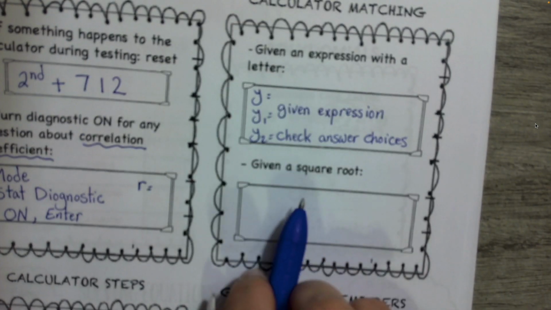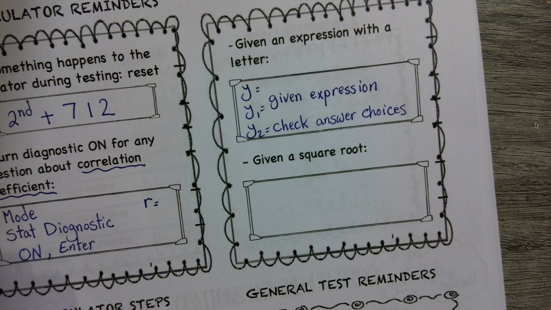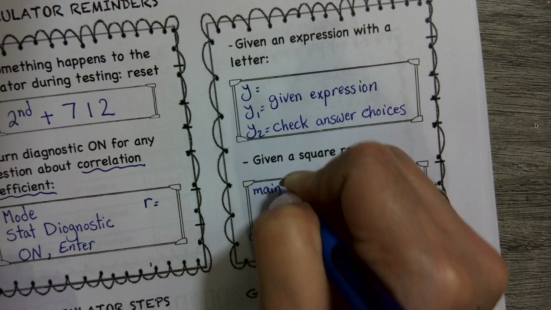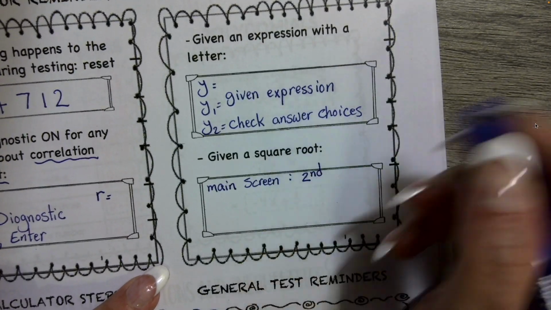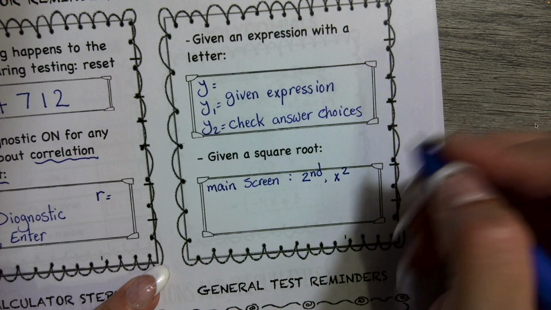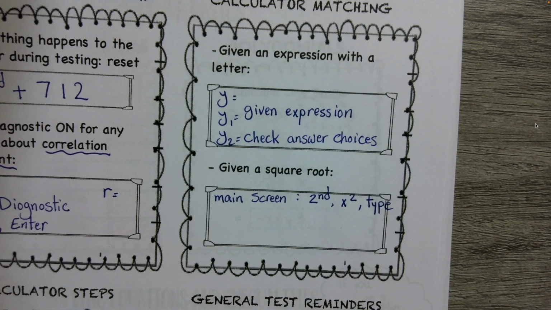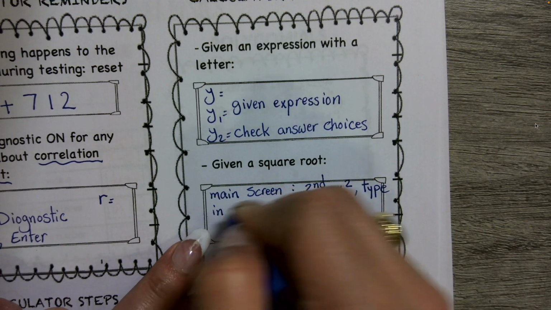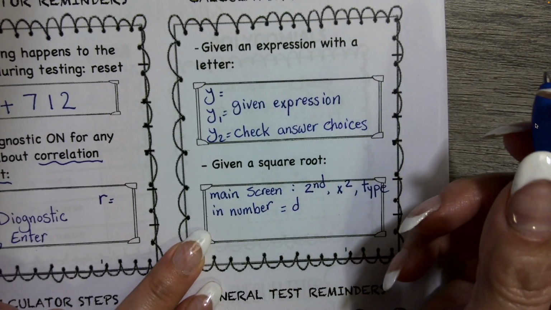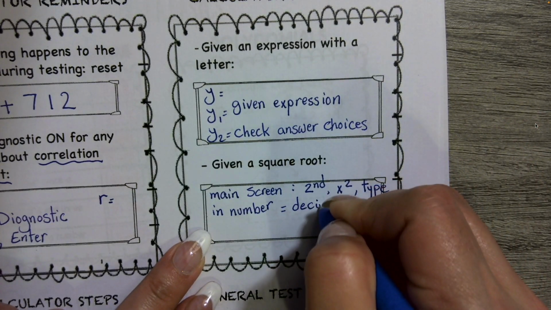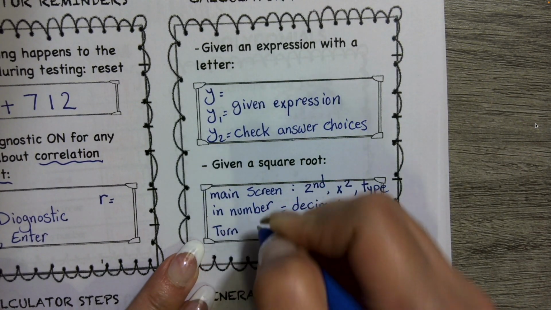Given a square root, main screen, second x squared, and then type in a number, equal, decimal. Or turn answers to decimal.